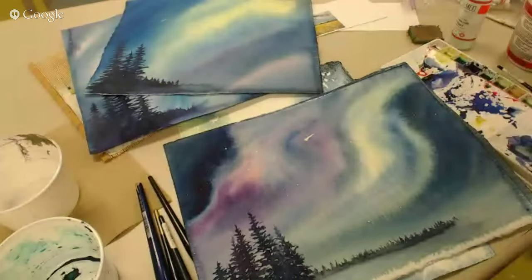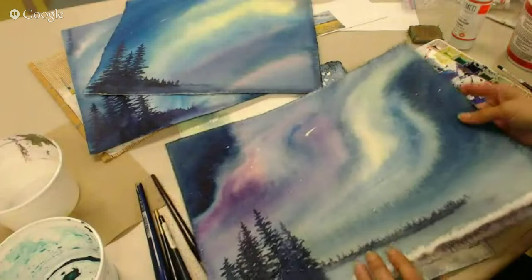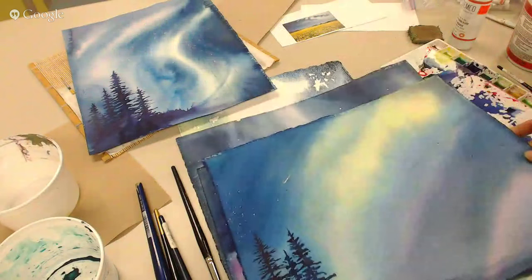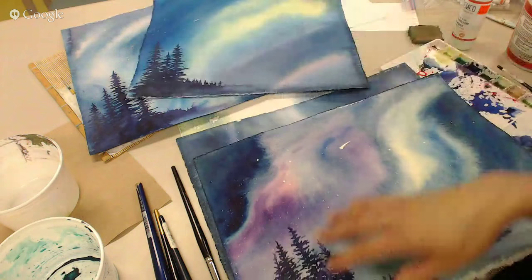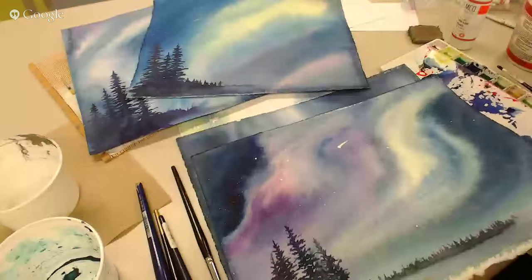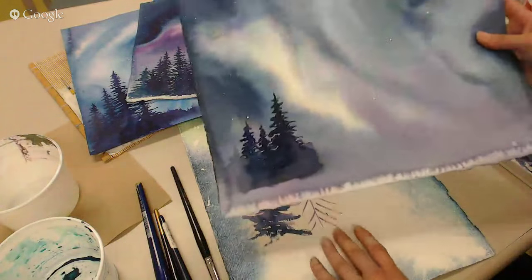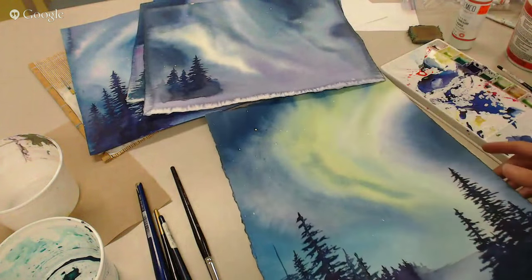All right, Aurora Borealis. You might have seen us painting the aurora a couple of weeks ago. And so the students want to know how to finish their paintings and add in their trees. So here's a bunch that I've started that I haven't finished yet. Here's one I'm almost done.